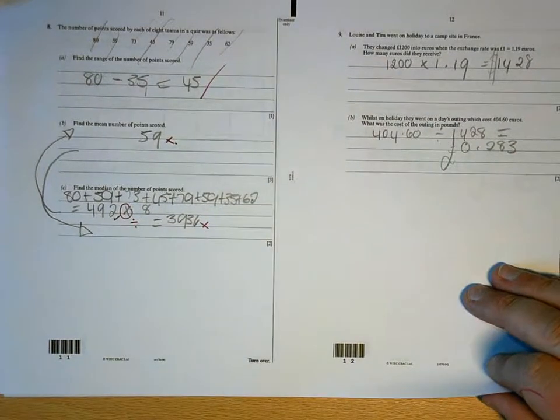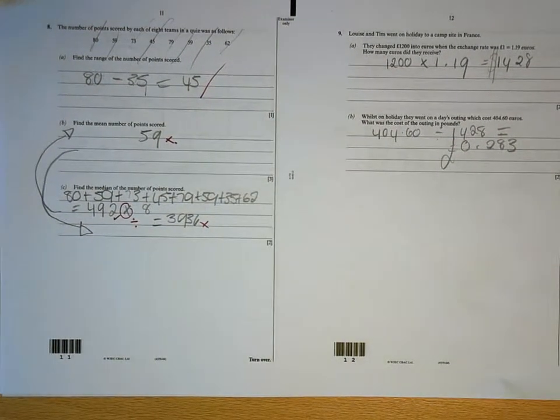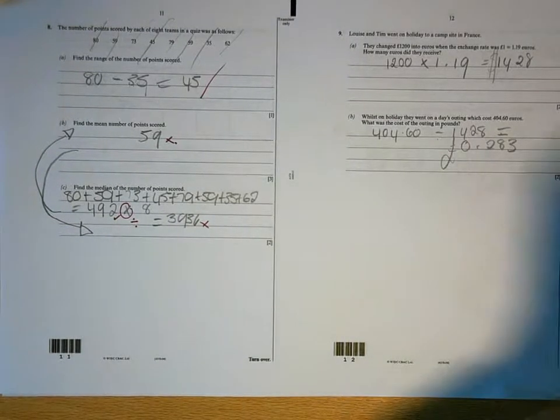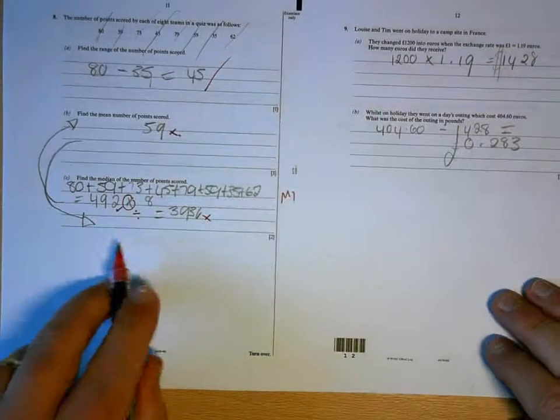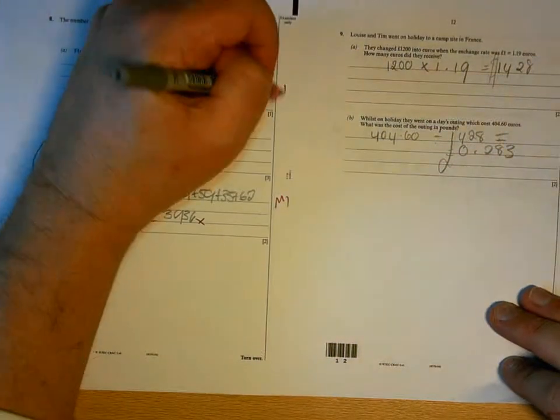So that part is wrong. Let me just check the mark scheme to see what I can award you for that. So I can give you 1 mark for correctly adding up the numbers.